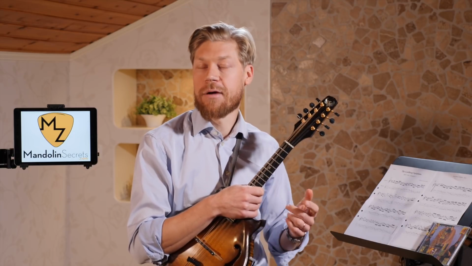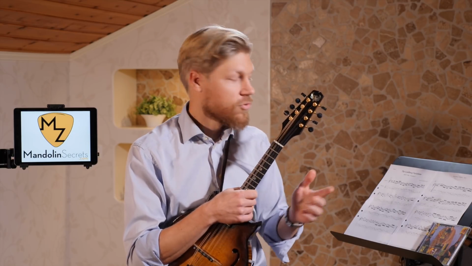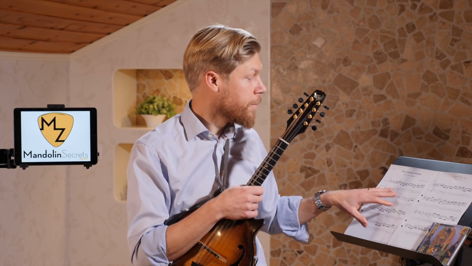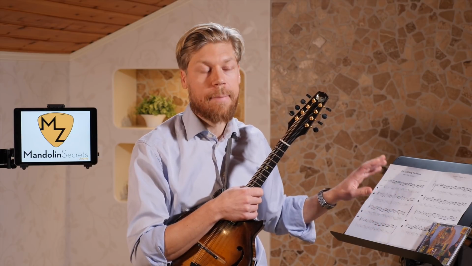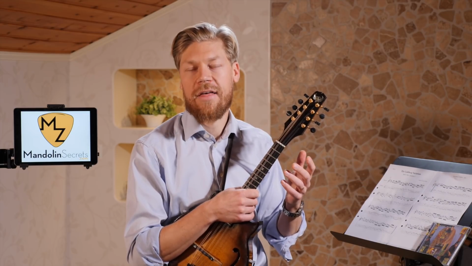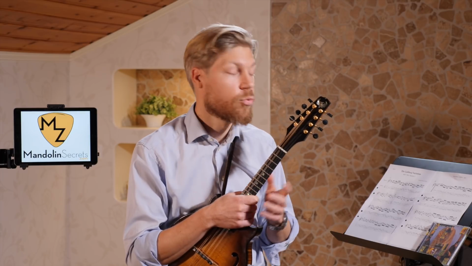And this is something that I want you to try. So download the PDF files with the tabs, and then you also apply this technique of learning backwards, and I think you will have the same experience as I did. It really improves and speeds up the process.